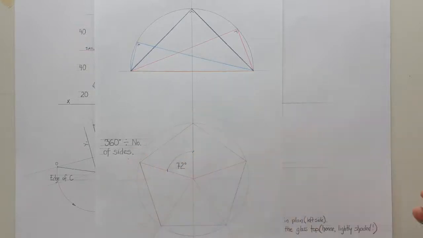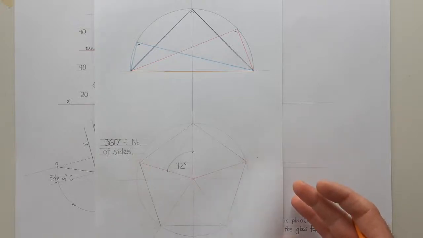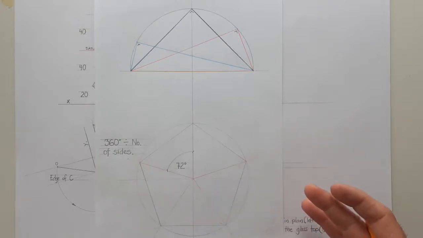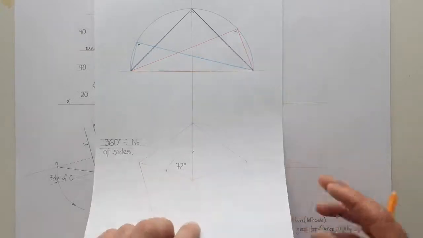Okay, so it's a junior cert drawing, but something that can be useful as well, depending on what way the question actually comes up. All right, so two little points there.